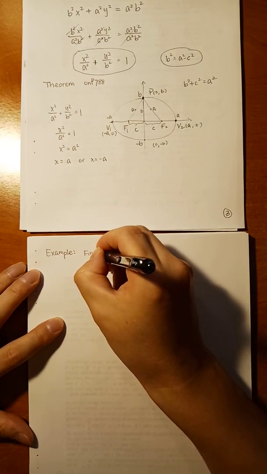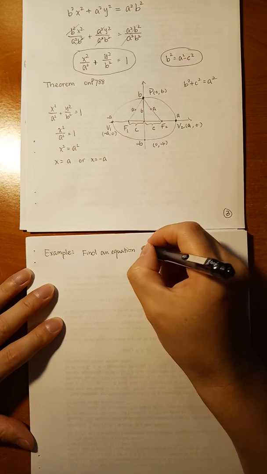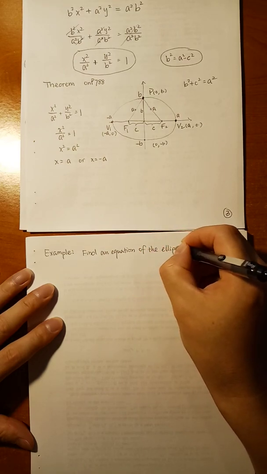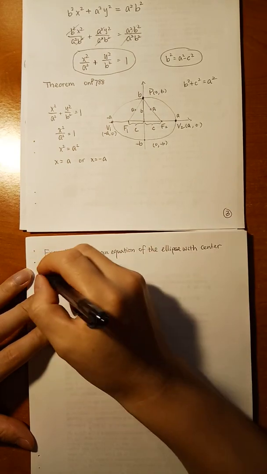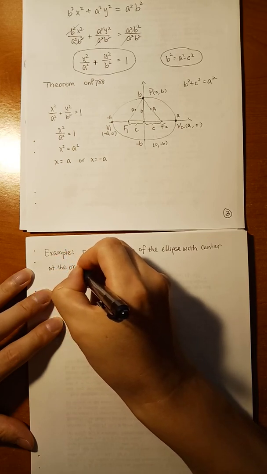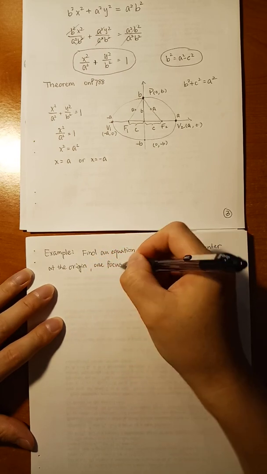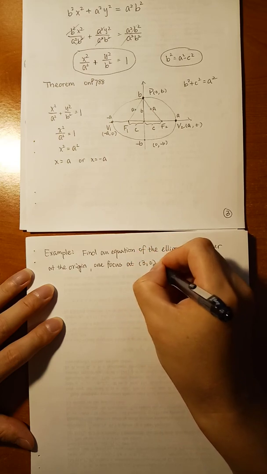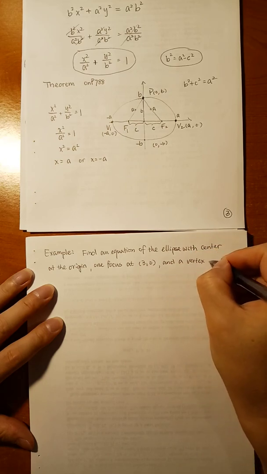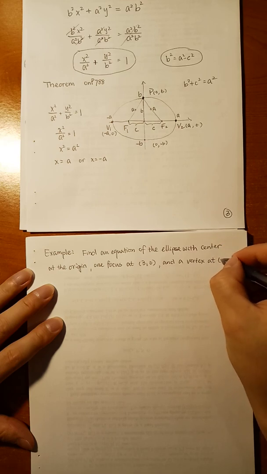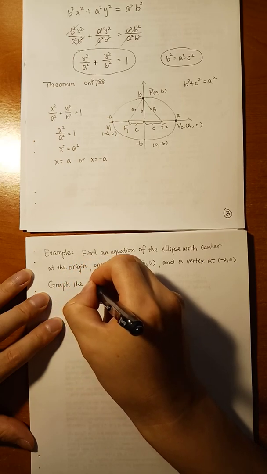Find an equation of the ellipse with center at the origin, one focus at (3, 0) and a vertex at (-4, 0). Graph the equation.